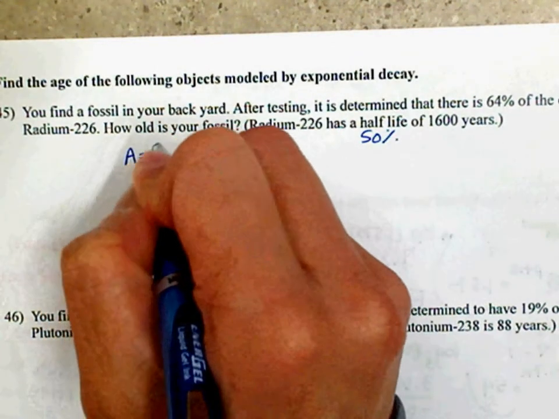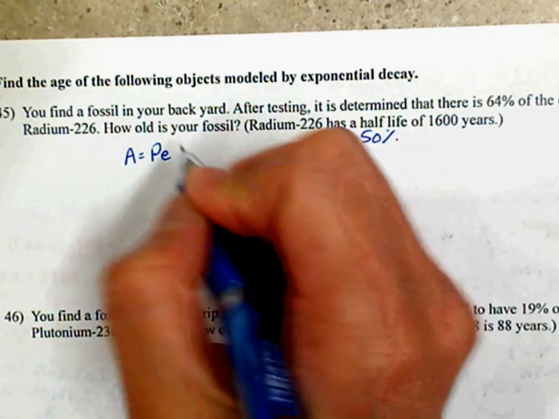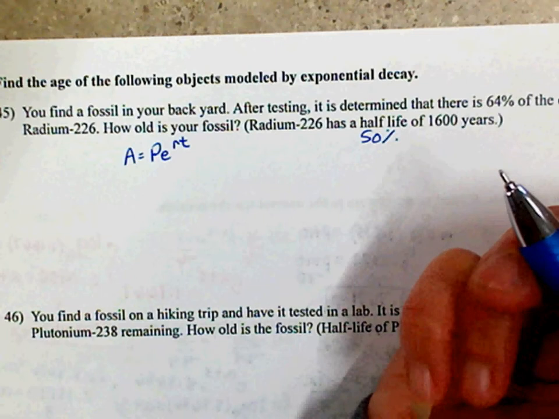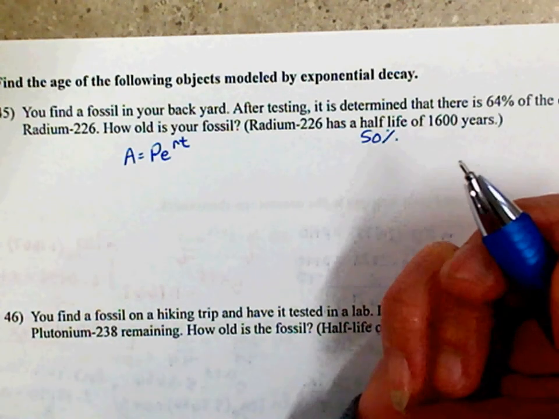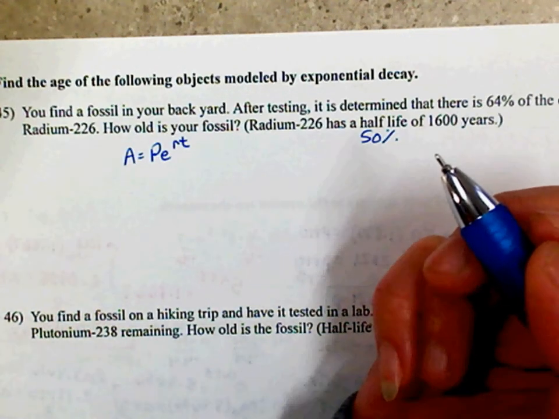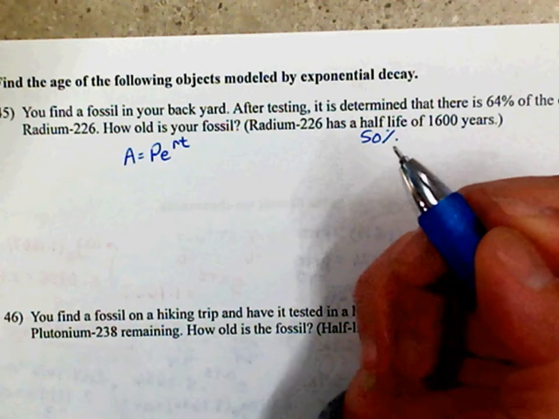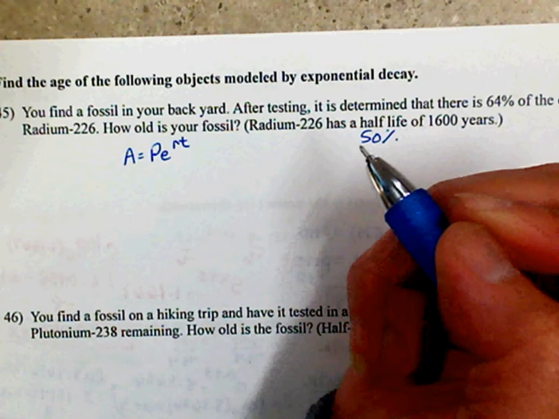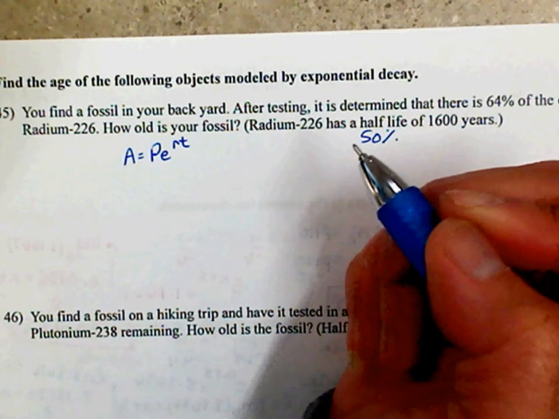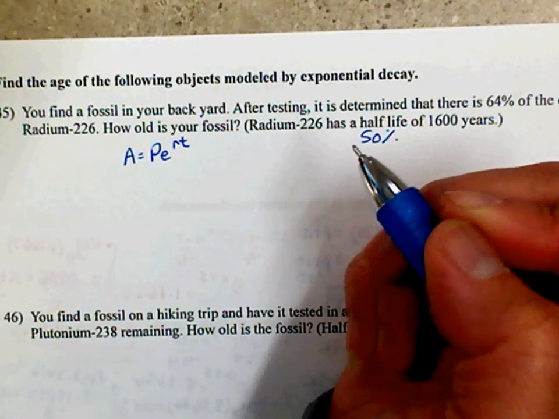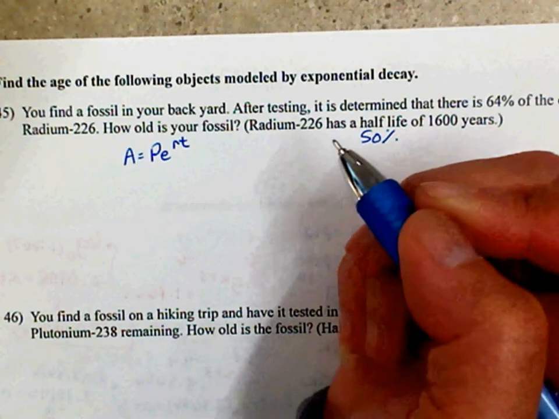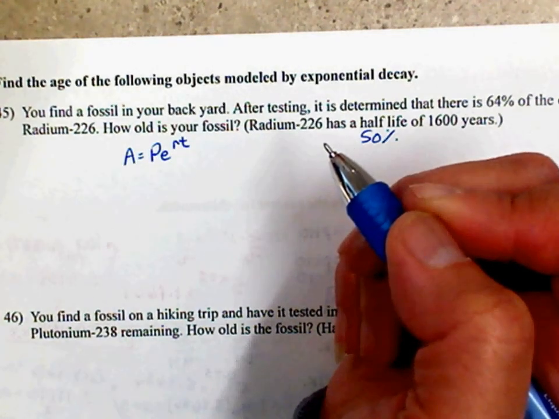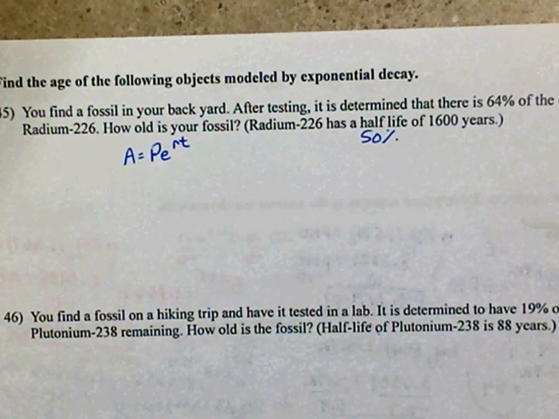A equals P E raised to the RT, because it is an exponential decay, and it is continuous because things don't just decay for 5 minutes and they stop, and then they go, oh, I'll start again. No. Decay continues all the time, continuously, okay? That's why we have bones. Human body turns to bones, animals turn to bones, and you can kind of tell how old something is.